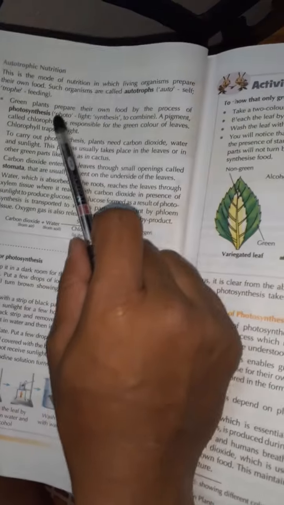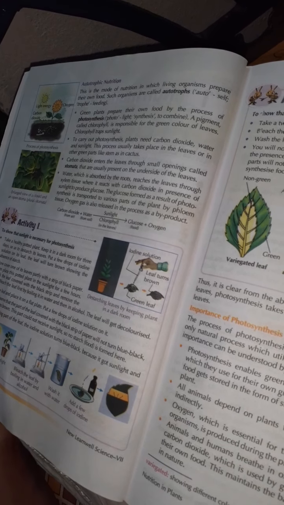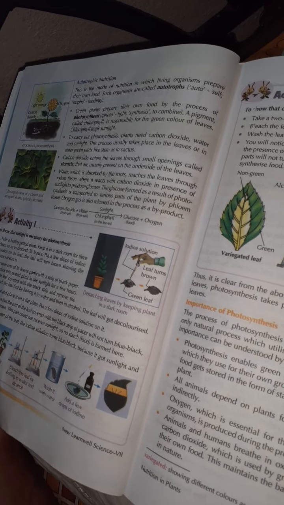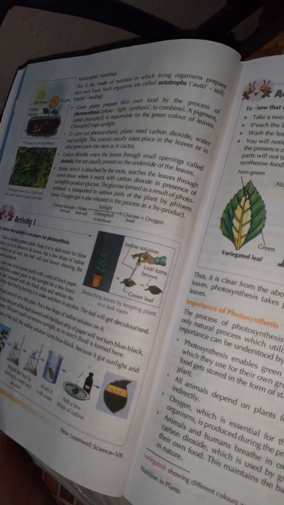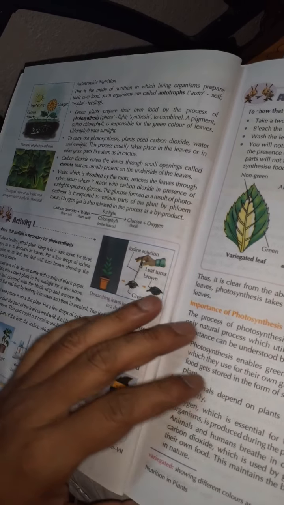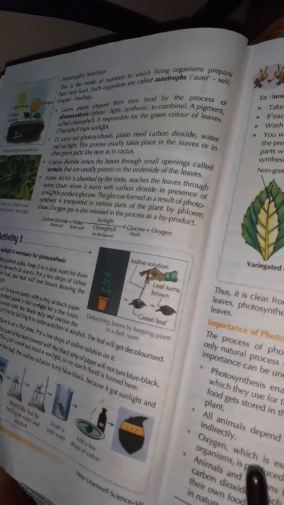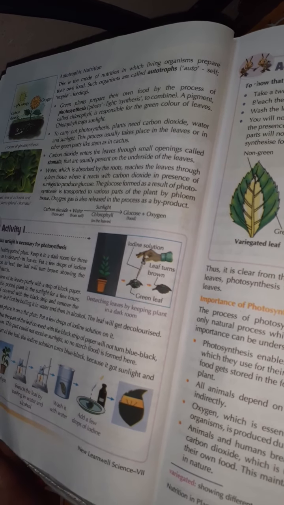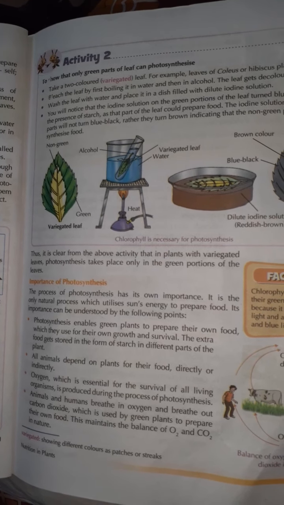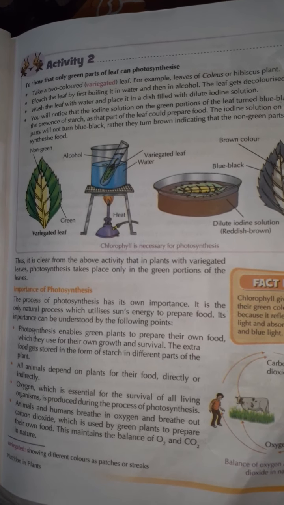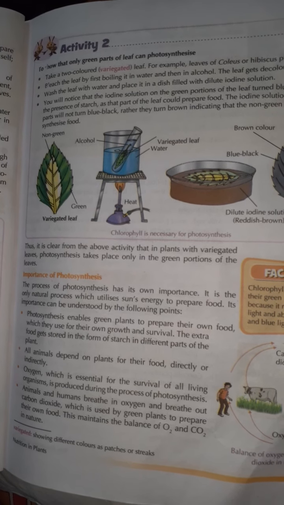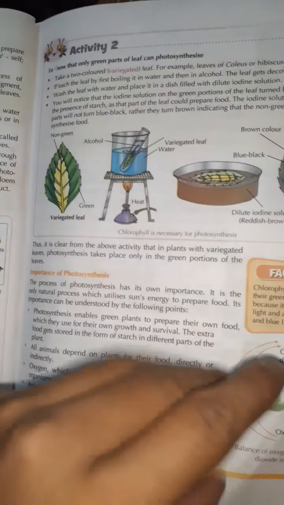What is photosynthesis? The process by which green plants make their own food with the help of sunlight, chlorophyll, water and carbon dioxide is known as photosynthesis. Importance of photosynthesis: it enables green plants to prepare their own food which they use for their own growth and survival. The extra food gets stored in the form of starch in different parts of the plant.